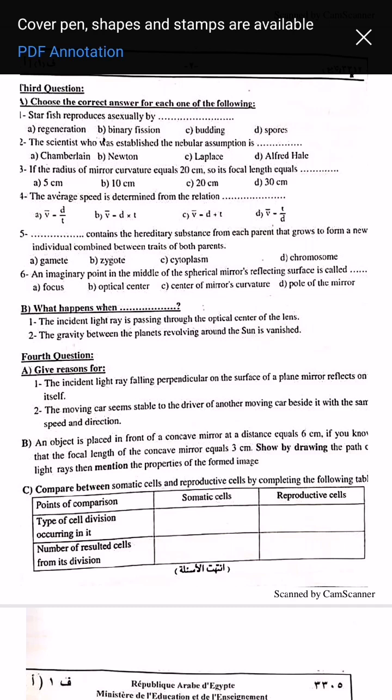Number 6, an imaginary point in the middle of the spherical mirror's reflecting surface is called focus, optical center, center of curvature, or pole of the mirror. The answer is the pole of the mirror. It is the point in the middle of the reflecting surface of the mirror.